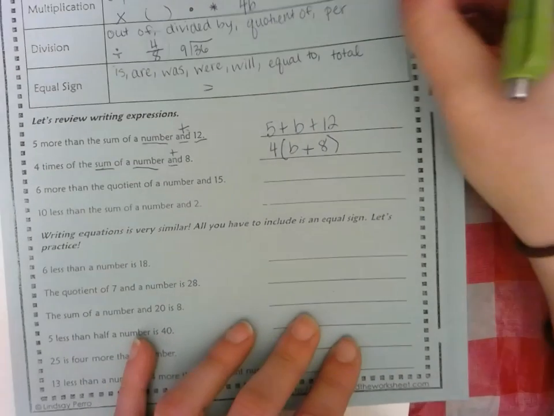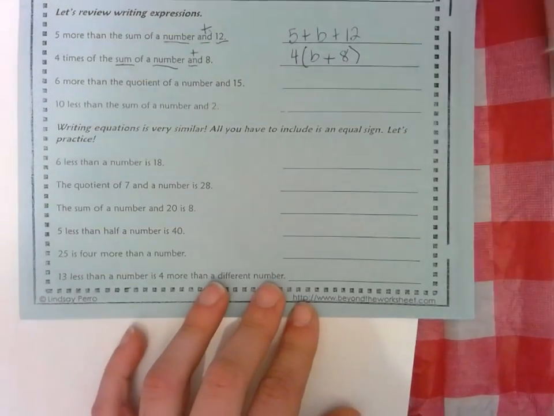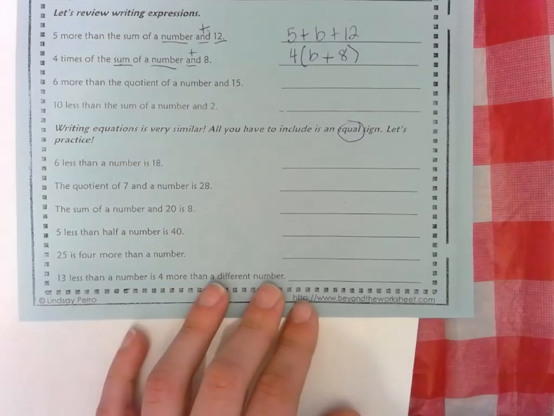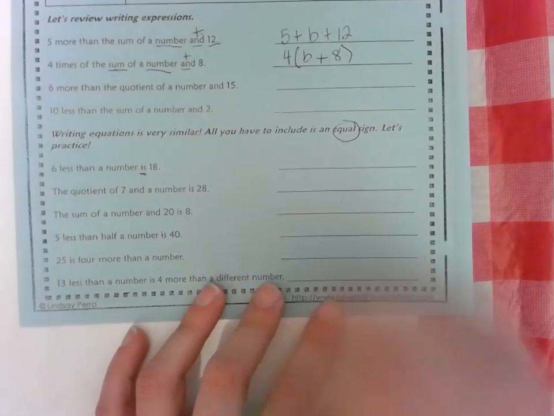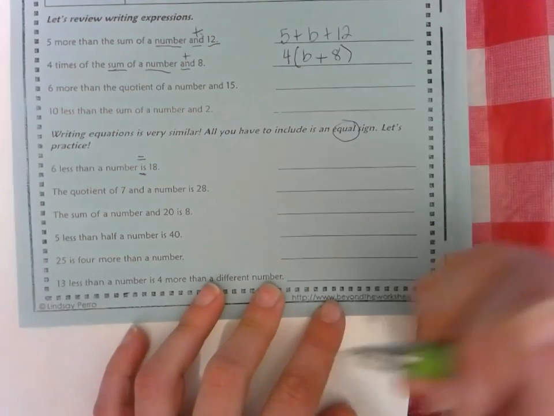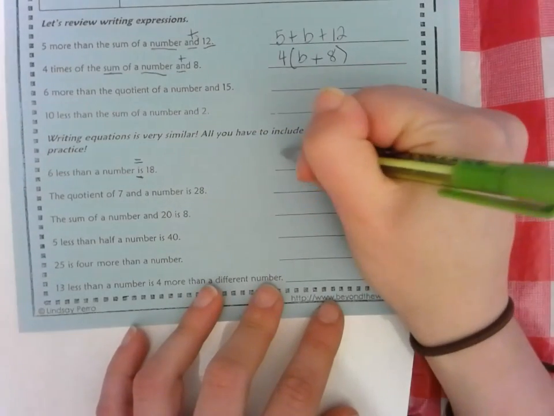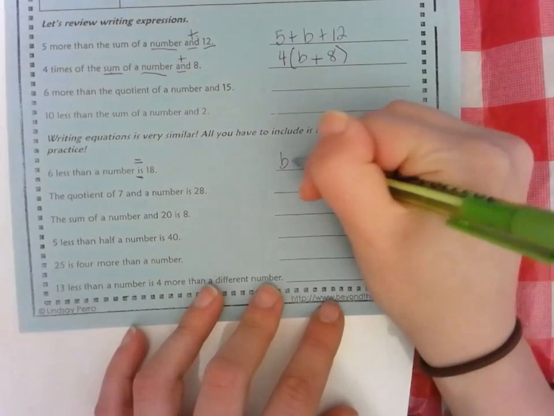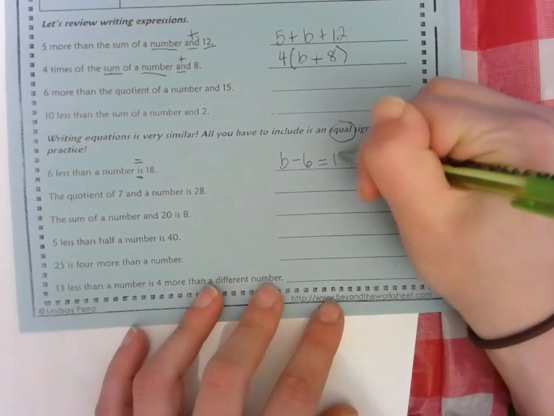I'm going to go on to the equations though, down here. And again, it's very similar to writing the expressions, we just have this equal sign. So 6 less than a number is 18. And is the key word that means equal to. So 6 less than a number. So our total here is a number which we don't know. So that's going to be our variable. And we have 6 less than a number is equal to 18.